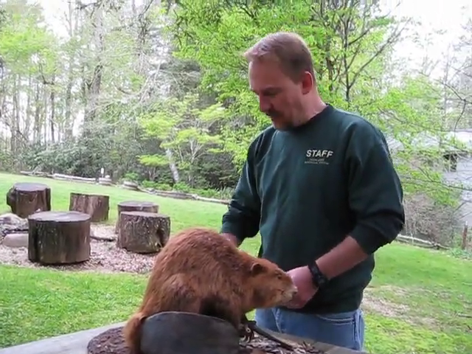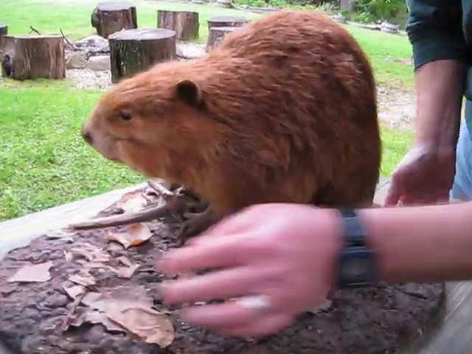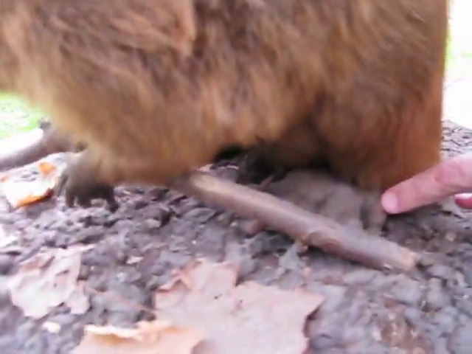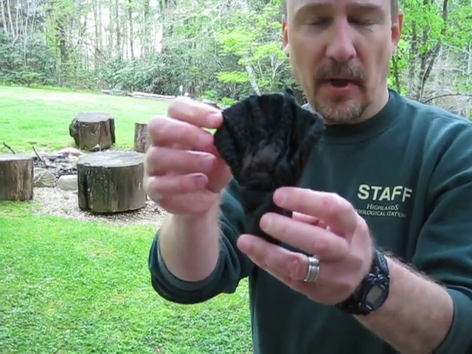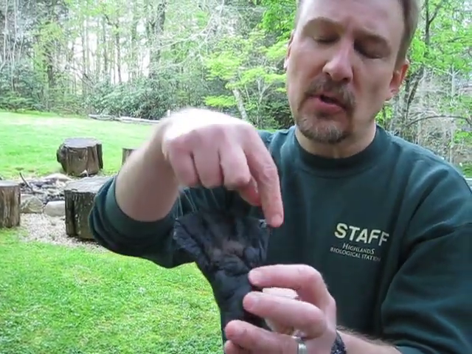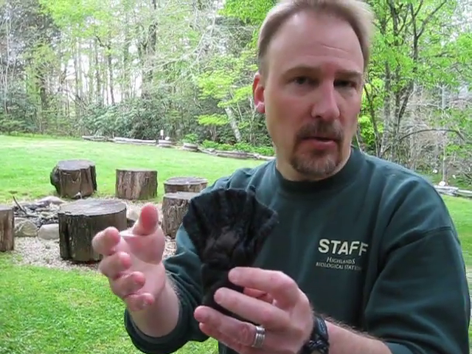They also have webbed feet. If you look closely here, you can see that their feet are webbed to help them swim, like flippers. Here's a rubber cast of a beaver's foot. So if you see a track like this, it might be from a beaver or maybe a snapping turtle.